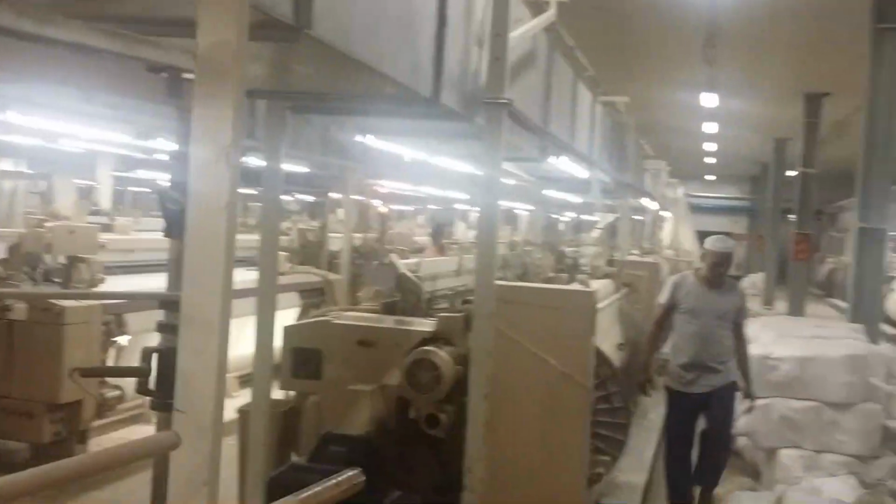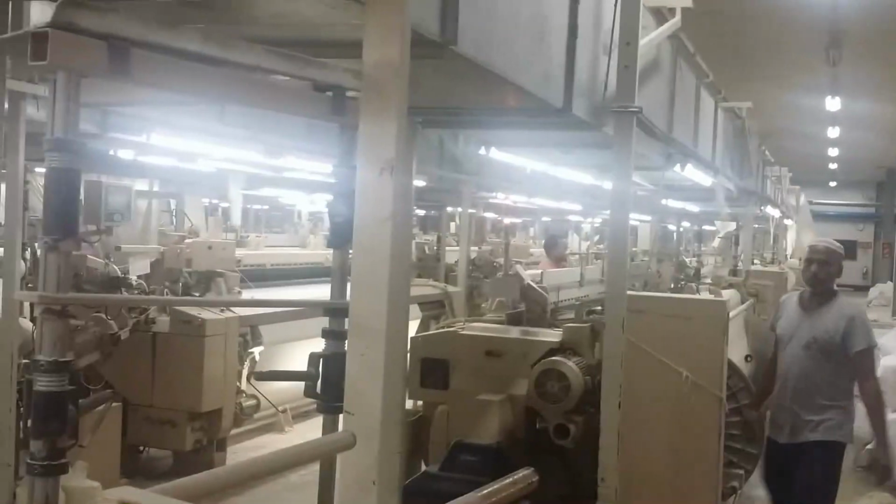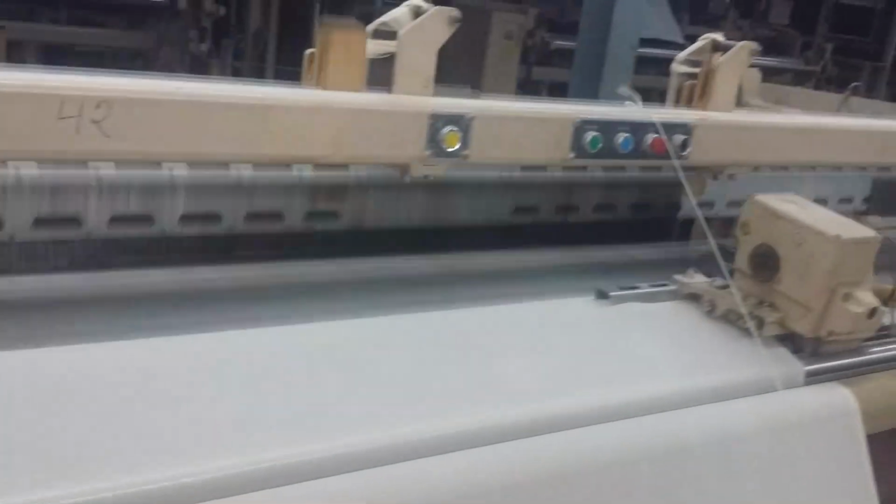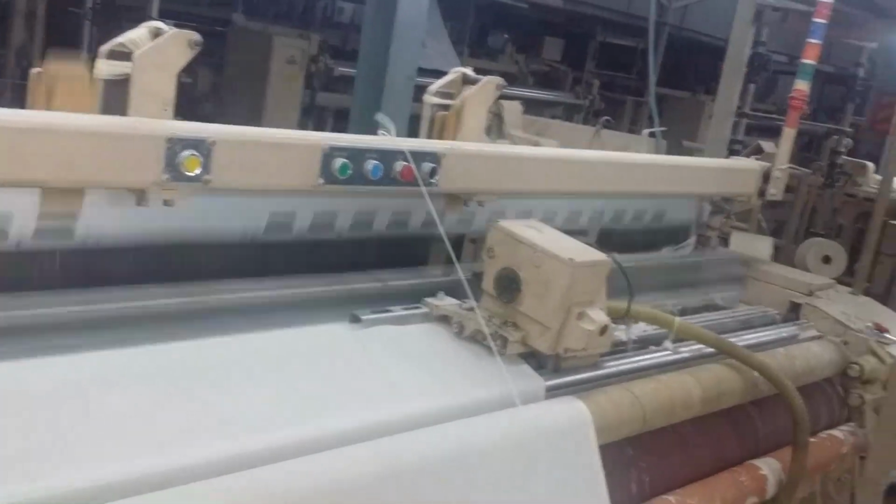Drawing in and denting: each warp yarn is drawn through the heddles of the loom and inserted into the reed to control yarn separation and spacing. Looming: mounting the warp beam onto the loom, preparing it for weaving.